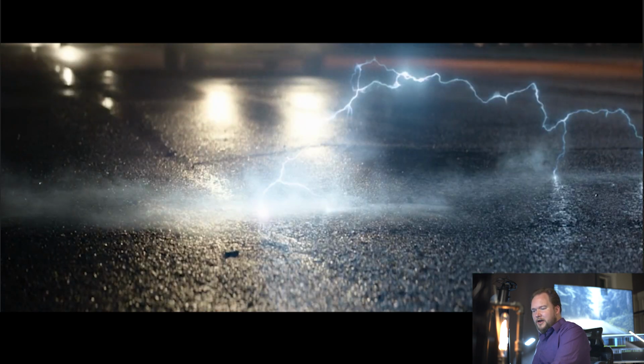So pretty cool. So jumping ahead a little bit, I really like these shots here.